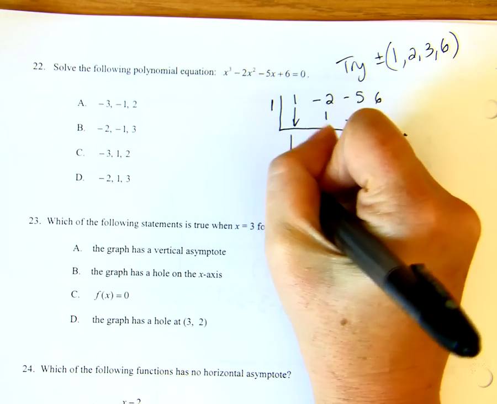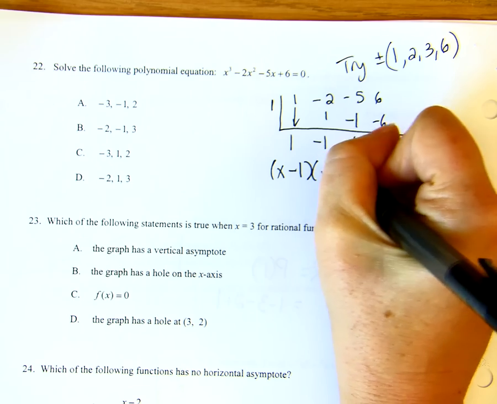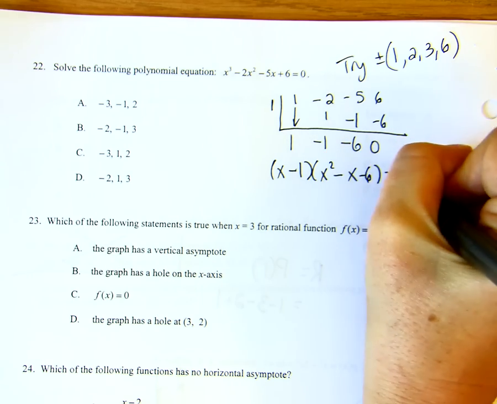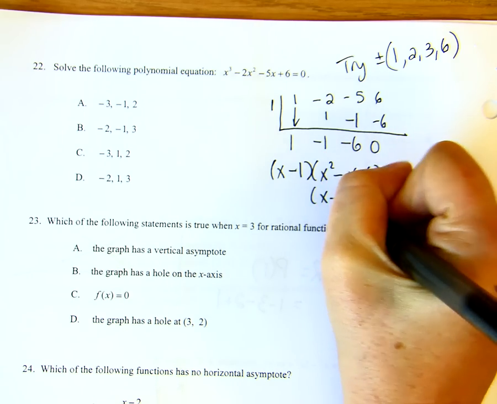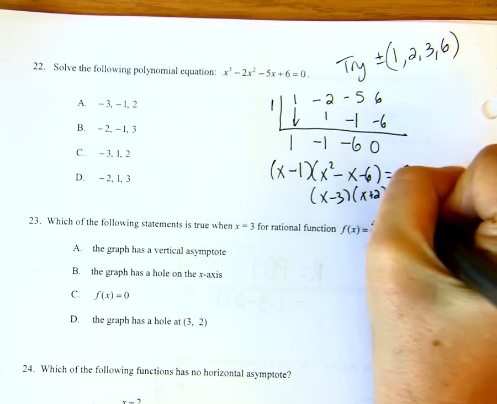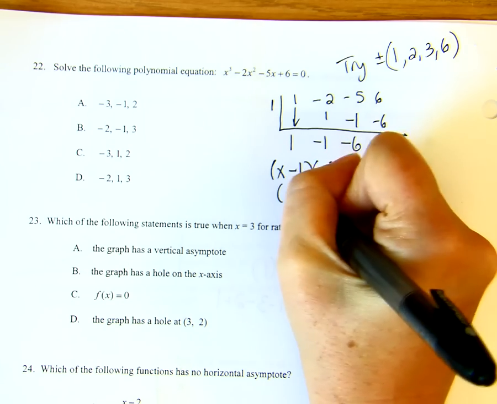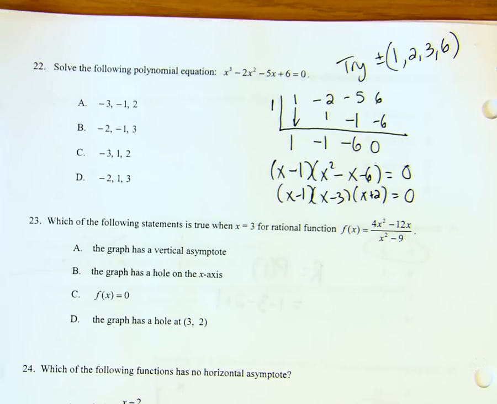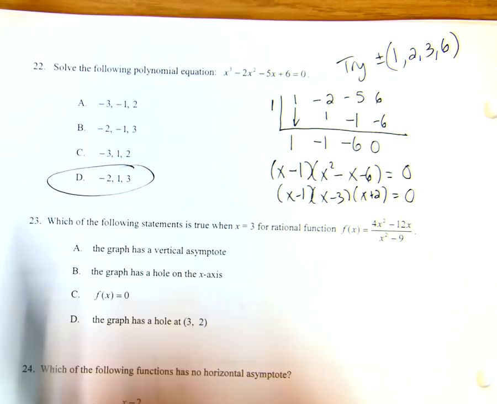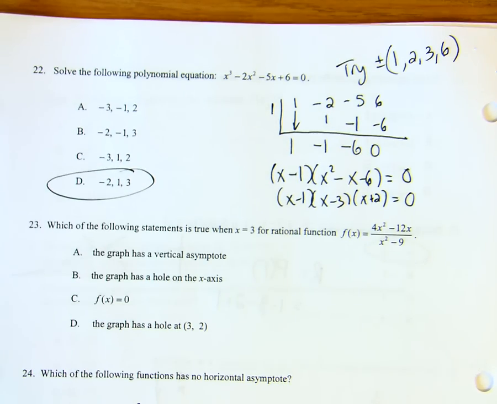I'm left with a polynomial that factors quite nicely. It factors to an x minus 3 and an x plus 2. So in addition to the positive 1, I also have a 3 and a negative 2, which makes the correct answer option D.